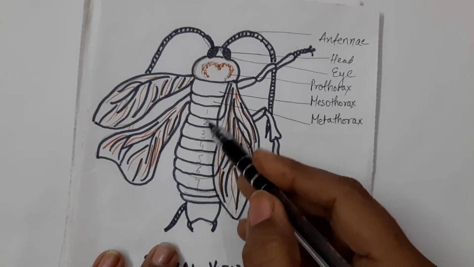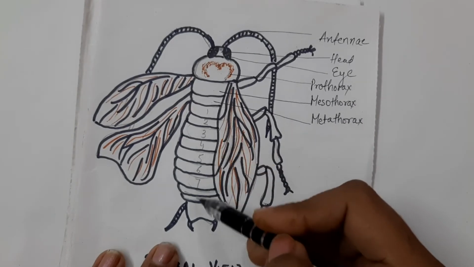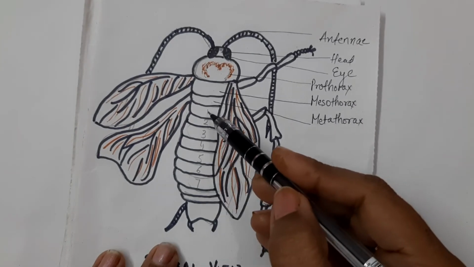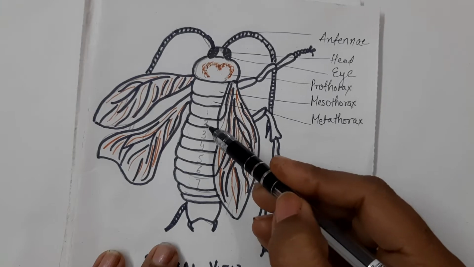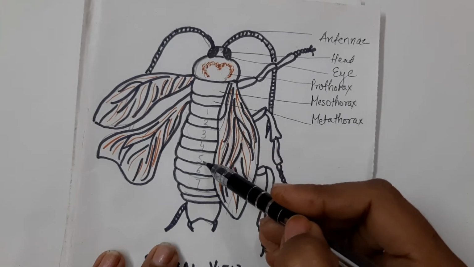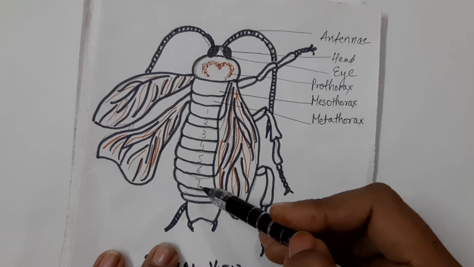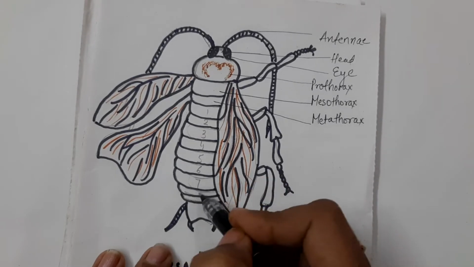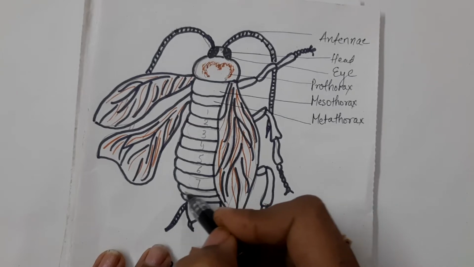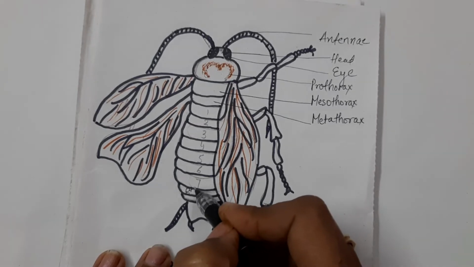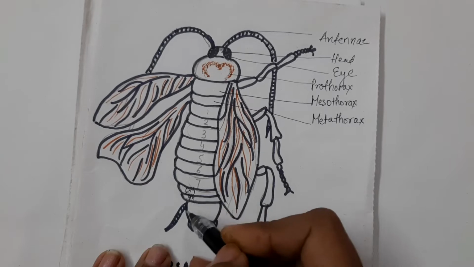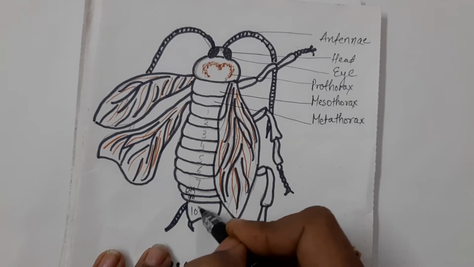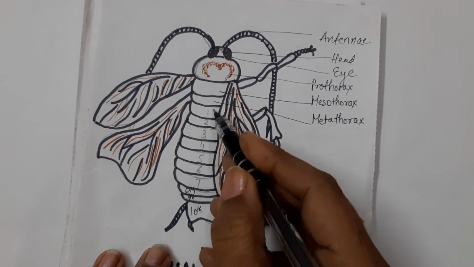Then this one is the abdominal segment. You can see numbering is there, 1, 2, 3, 4, 5, 6 and 7. 7 segments are there, and then the 8th, 9th and 10th. These are the 8th, 9th and 10th. So this is the abdominal section.